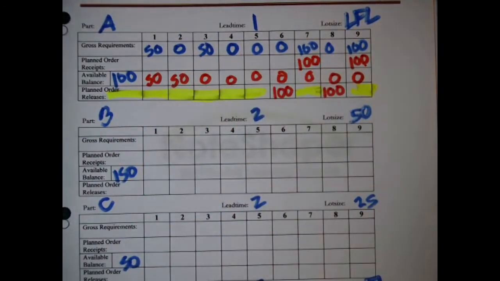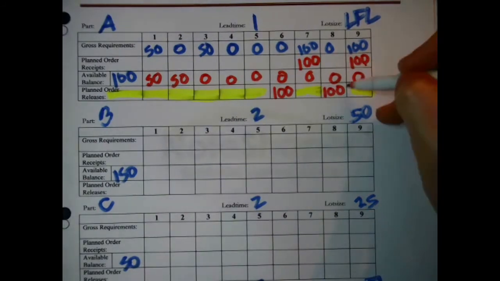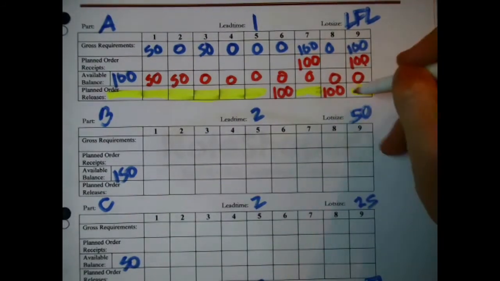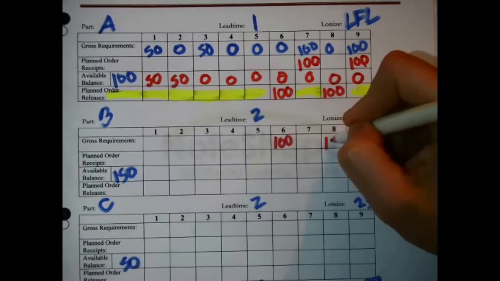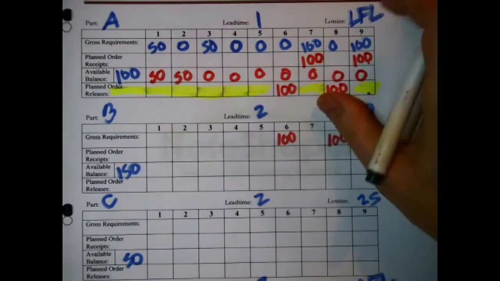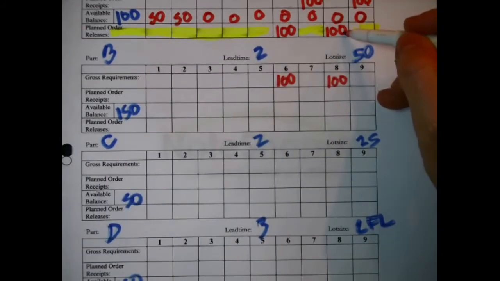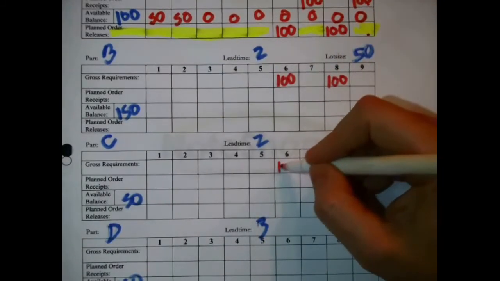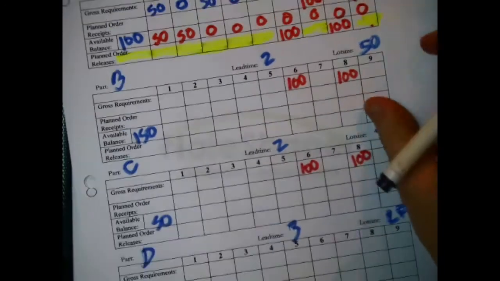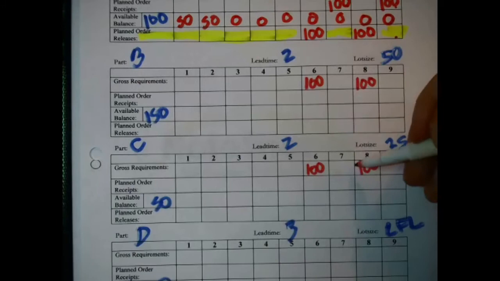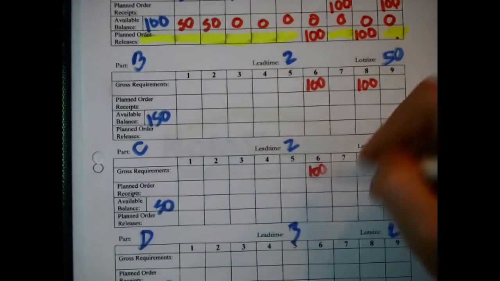Now, A is the parent of B and C. Pass the bottom line of the parent down to the top line of the child's record. Multiply by the number of children required to assemble one parent, which is all 1 to 1 here. So this 100 and 100 goes here and here. Okay, at the point that we've done that for all parent-child relationships, then fill in the records on the next level.